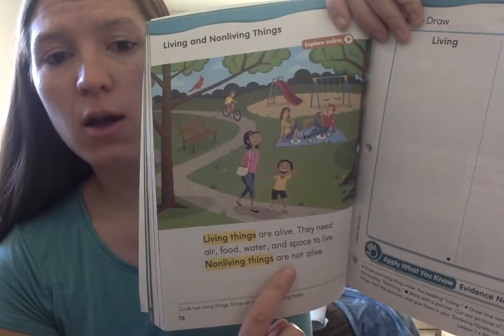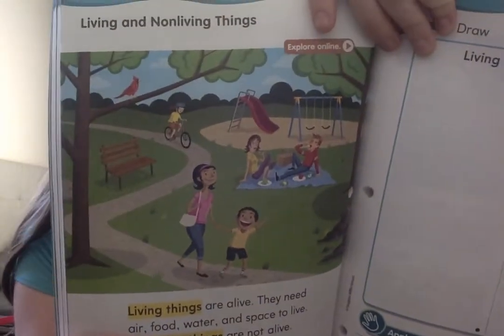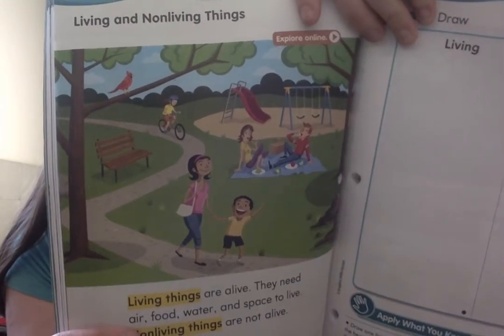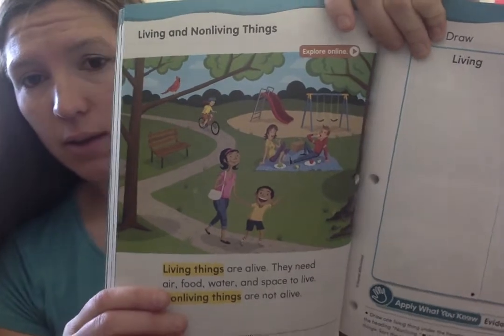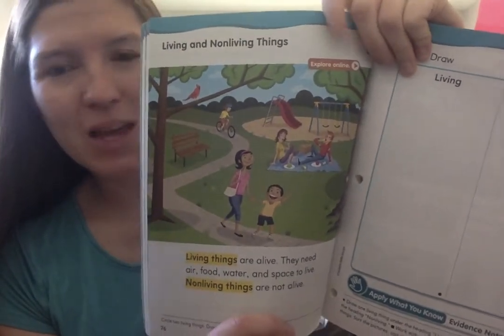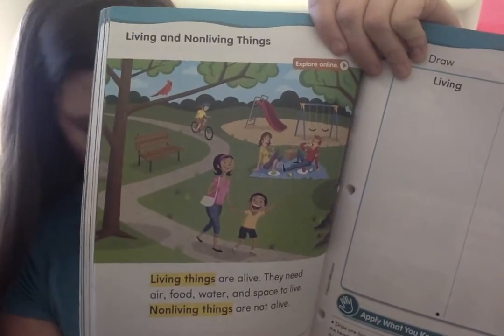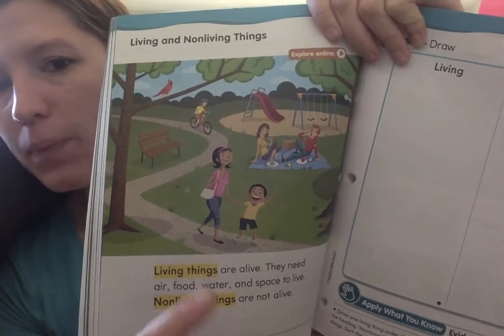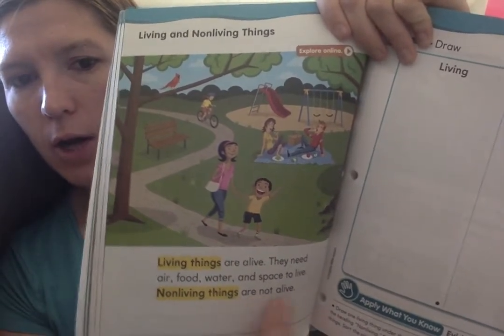Non-living things are not alive. So take a moment and look at the picture and try to find some things that are non-living. Non-living things can move, but they don't need things to survive. So if I look at the picture here, what is something that is not alive? Non-living are not alive.